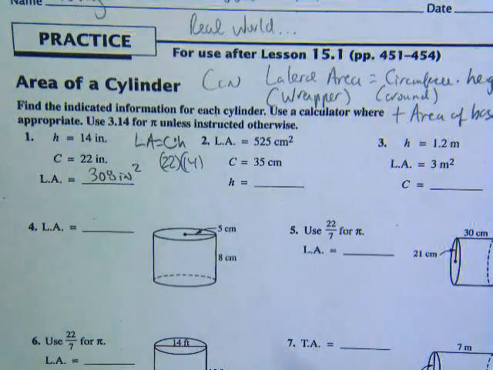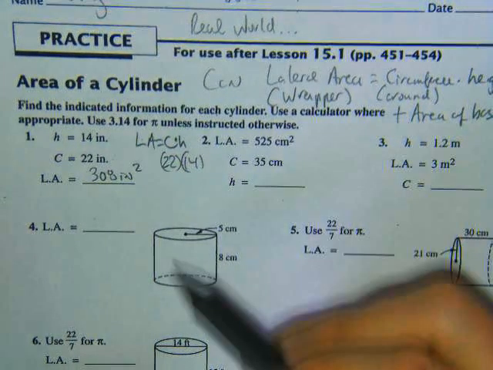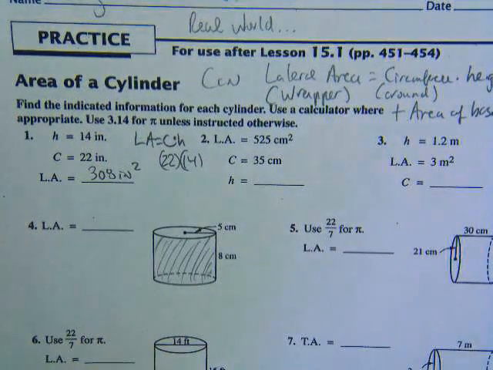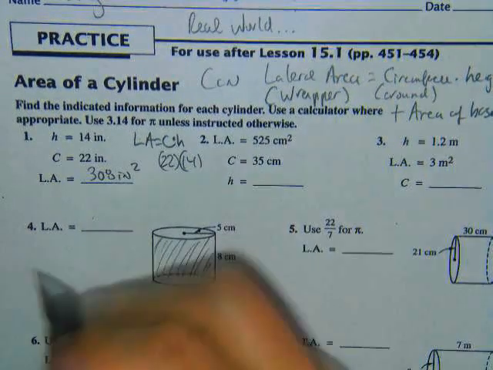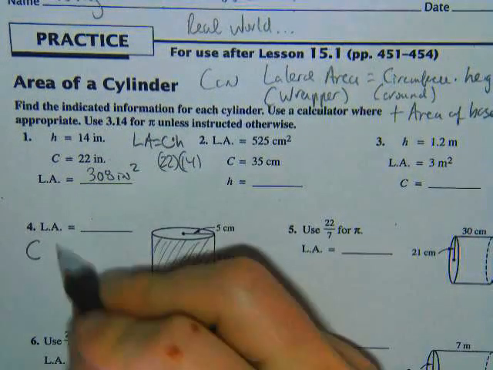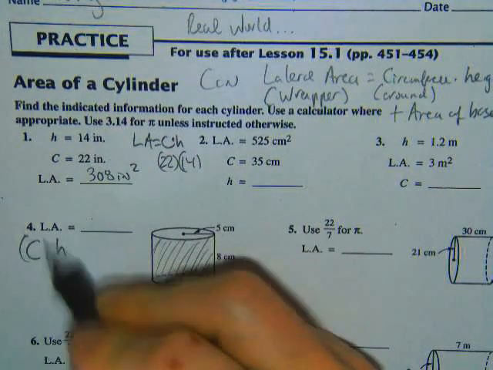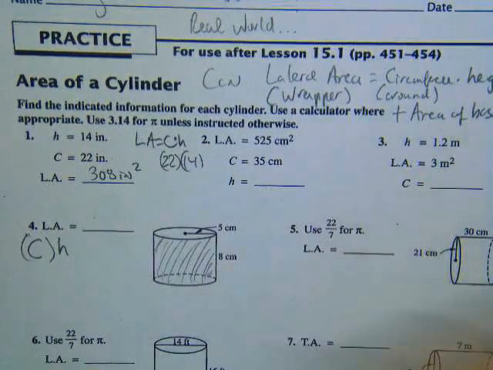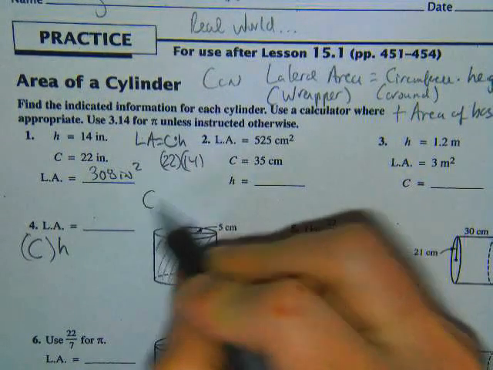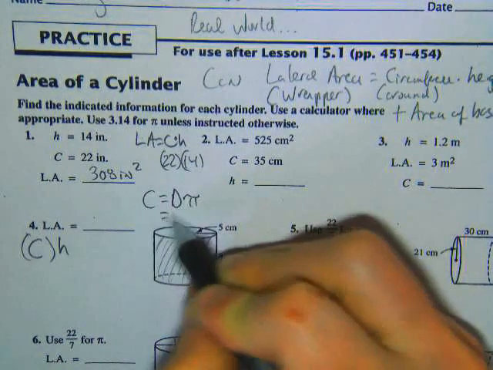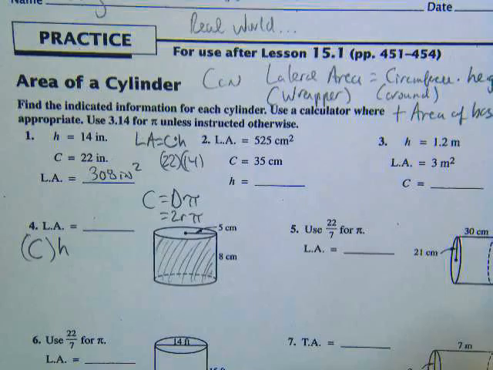Alright, so all those are just more manipulation problems. Lateral area here. So again, I'm going to think about this as a wrapper going all the way around. So I got to find the circumference, and I got to find the height. And circumference, to backpedal, I don't know if you guys remember this or not, but circumference is diameter times pi, or twice the radius times pi, because twice the radius is the diameter. So either way you think about it, it's all good.